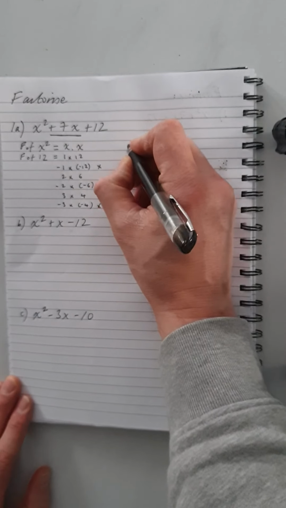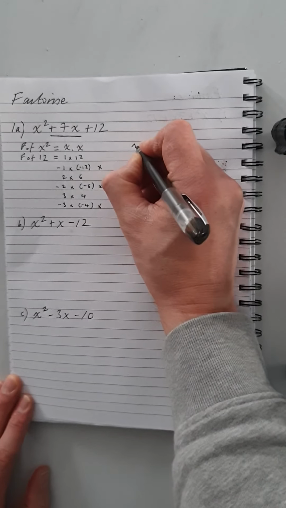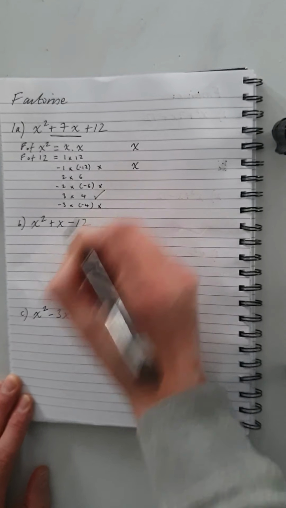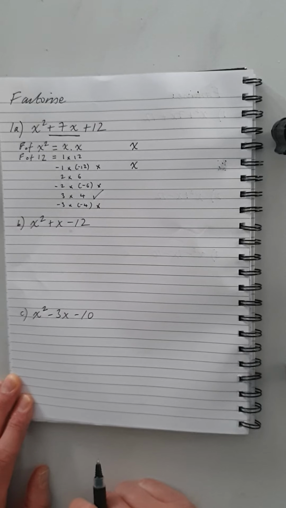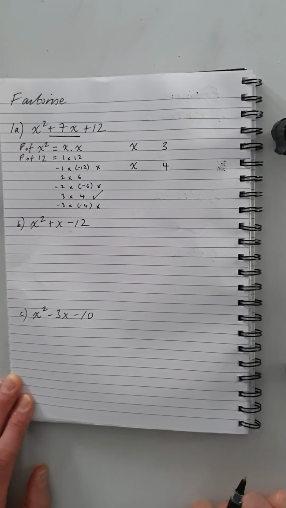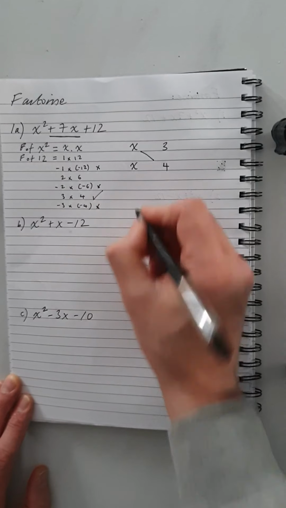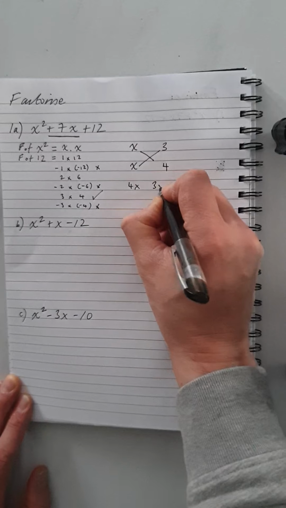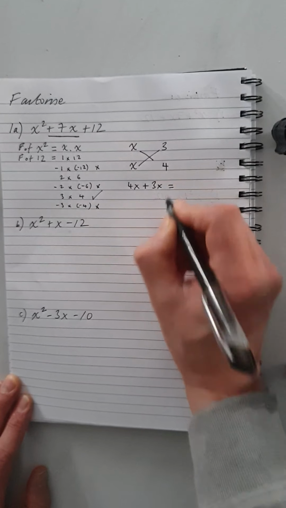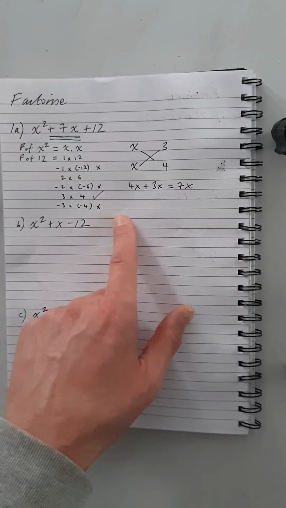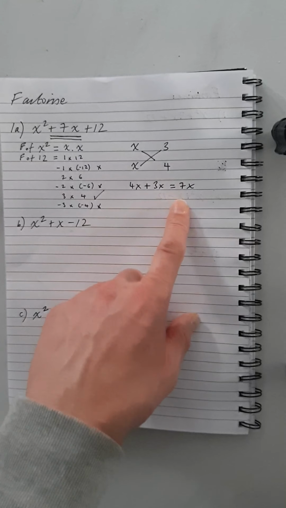So the factorising square works as follows. You put the factors of the squared term, x squared, on the left-hand side, and you put the factors of the number pairs that you're using on the right-hand side. So in this example, we're using 3 and 4. Okay, you cross-multiply. And you add. And if you've done it correctly, you should get the middle term, which we do. 3x add 4x is 7x.